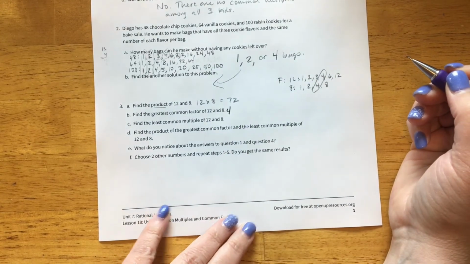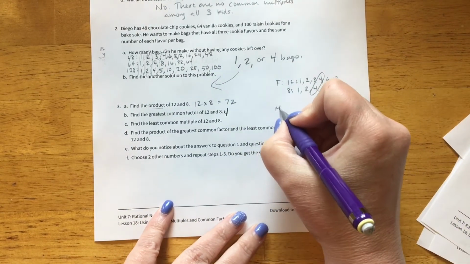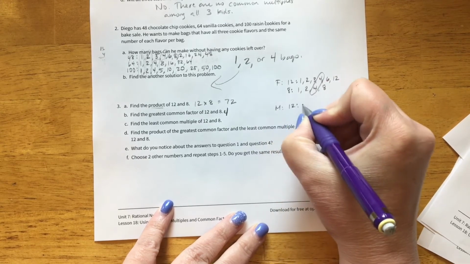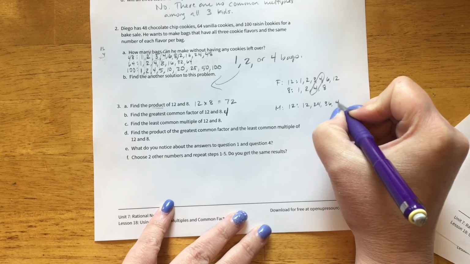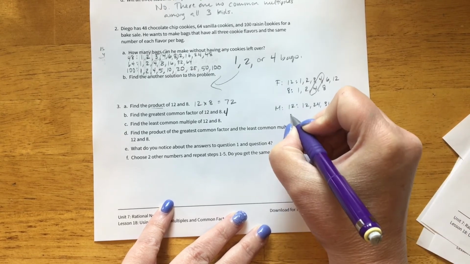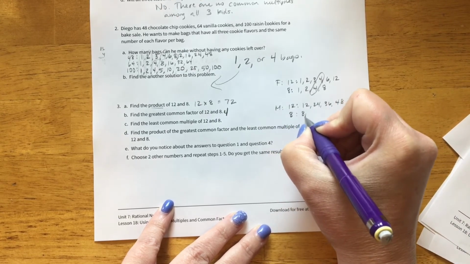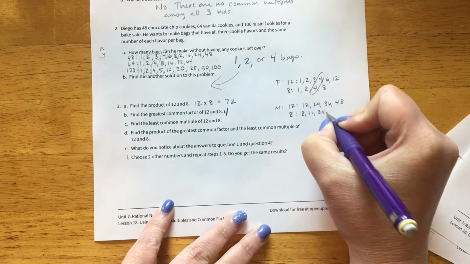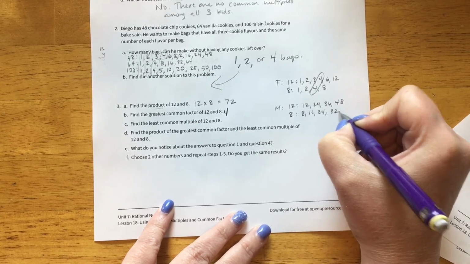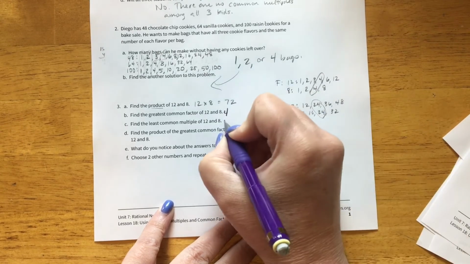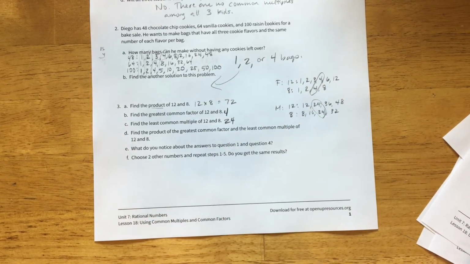The least common multiple of 12 and 8. Well, okay, here we go. Multiples of 12 are 12, 24, 36, 48. So let's see if I have to keep going. And of 8. 8, 16, 24. Oh, there's this common one. So I could actually stop at that one. 24 is the least common multiple.